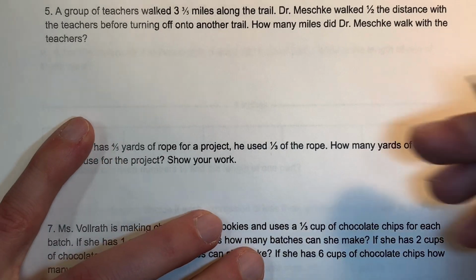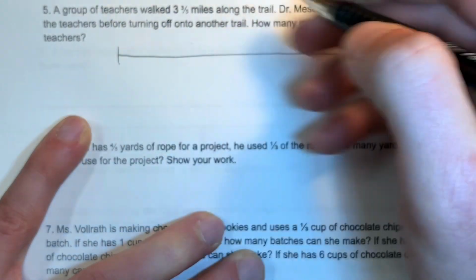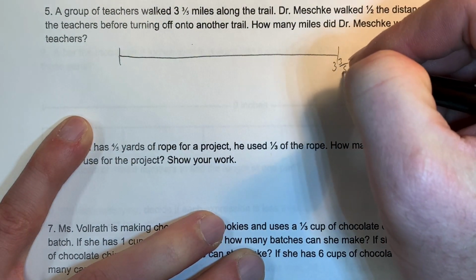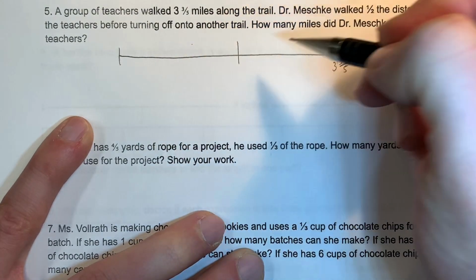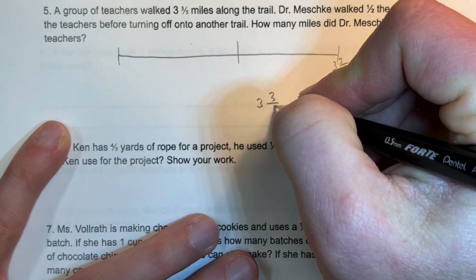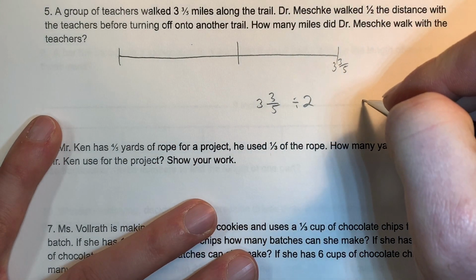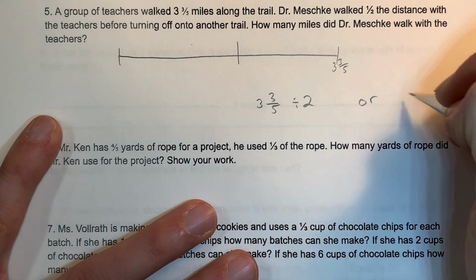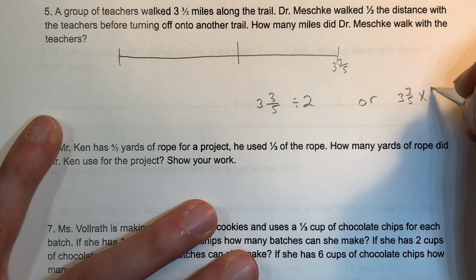So most people, when you think about it, 3 3/5, he walked half the way. So I'm going to divide this number by 2. Okay, divide it by 2, not divide it by 1/2. Or I can do 3 3/5 times 1/2.